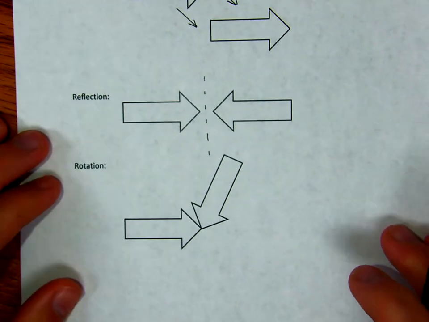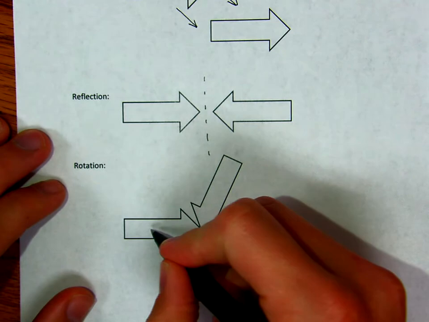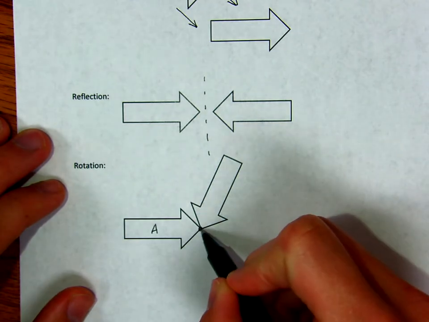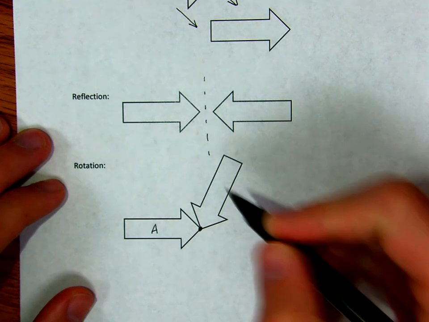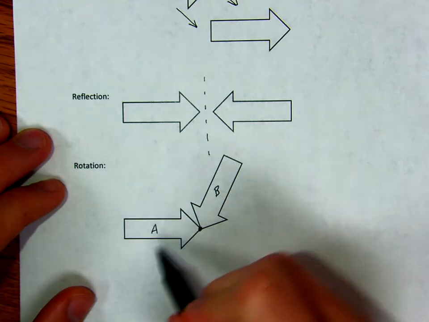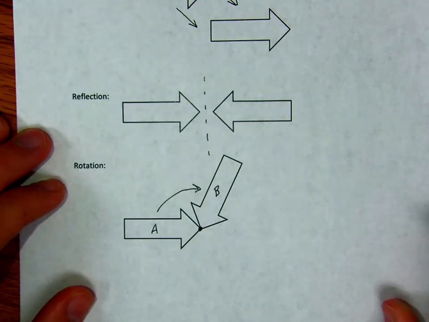And the last one is rotation. So it is this image A is being rotated around a fixed point in the very middle there to get figure B here. Right? It is being rotated around a certain degree.